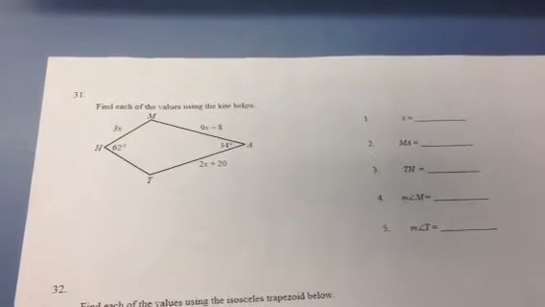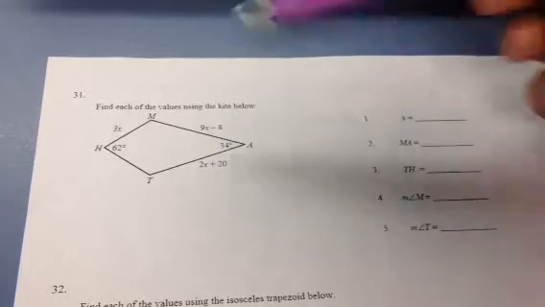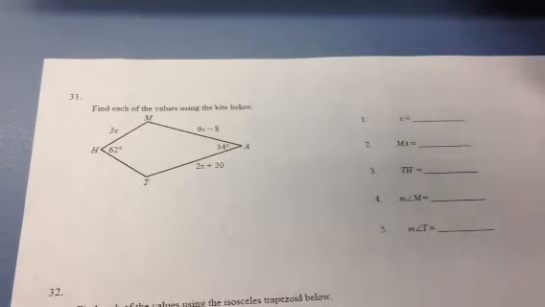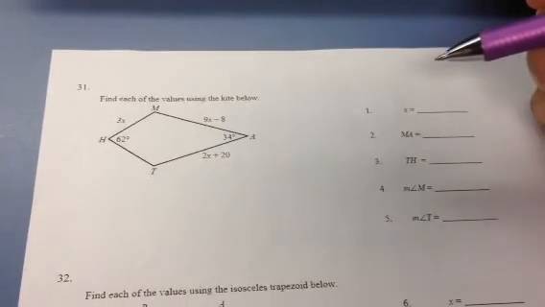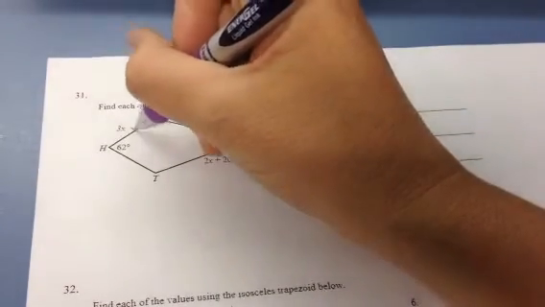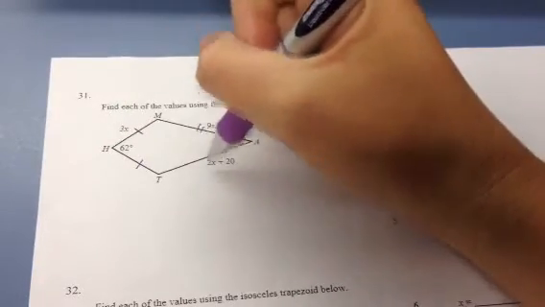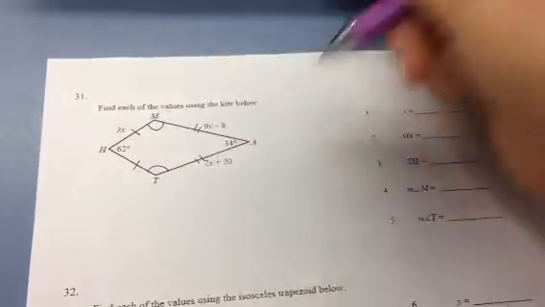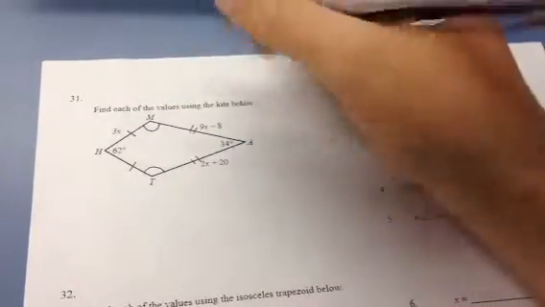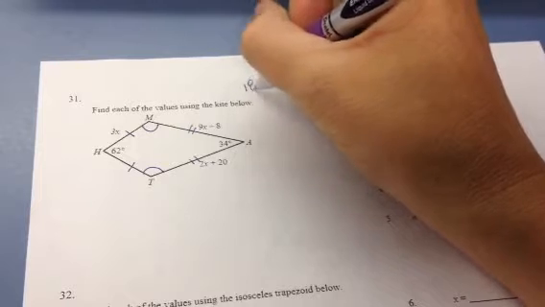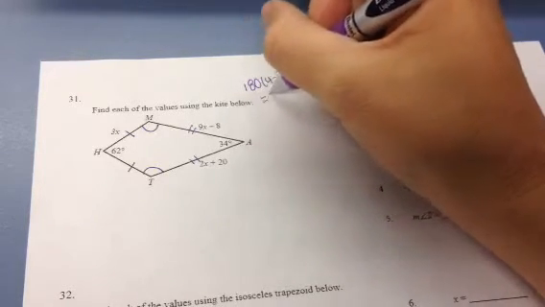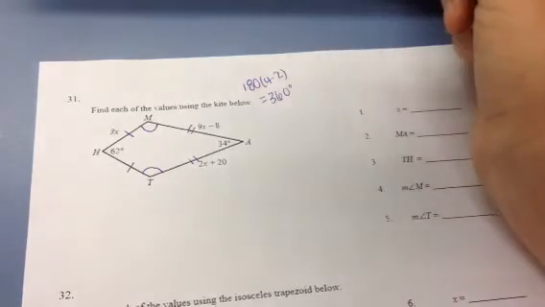All right, we're on the last page of the study guide. Question 31 says, find each of the values using the kite below. So remember our properties of kites. It has two pairs of consecutive congruent sides. We know that these angles are congruent. And it's a quadrilateral, so the sum of the interior angles, 180 times (4 minus 2), should add up to 360 degrees.